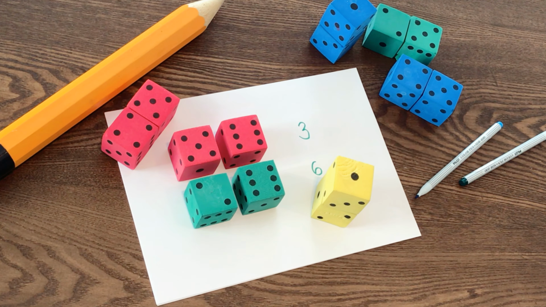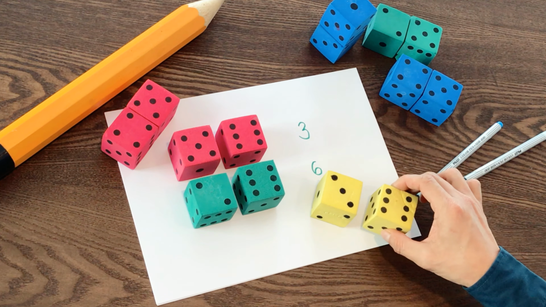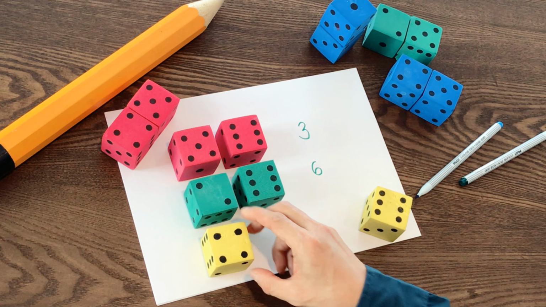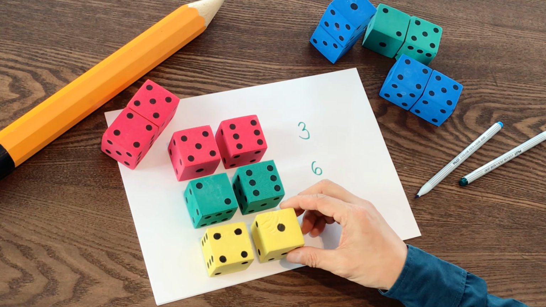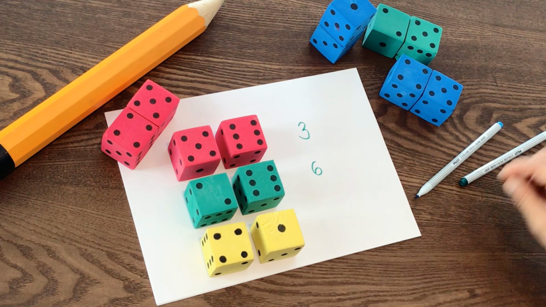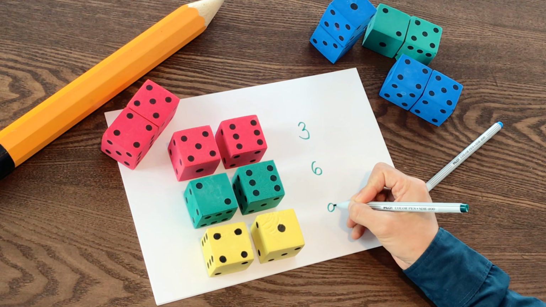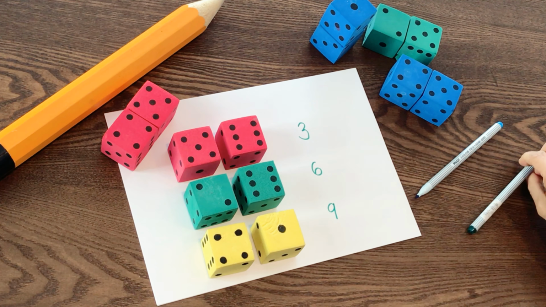I think it's 9. Is it really 9? 3 and 6 is 9. So when the numbers at the end are 4 and 1, the hidden number is 9. Do you see a pattern?